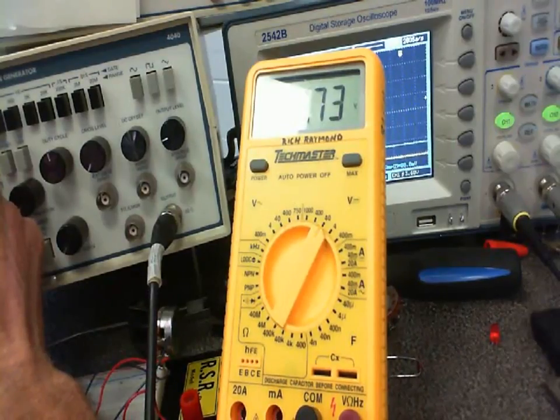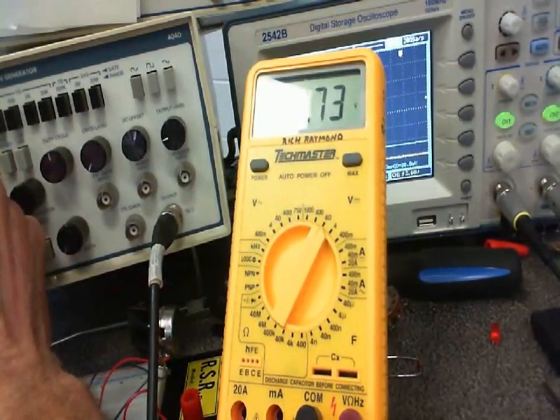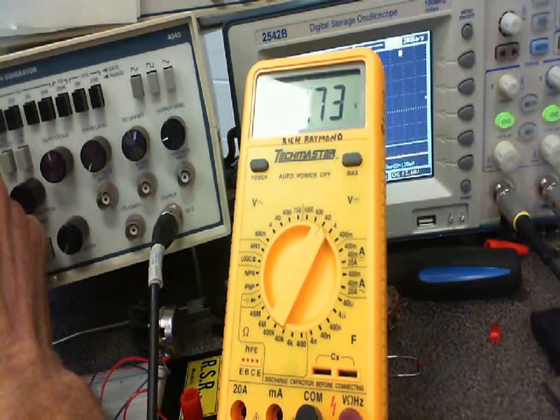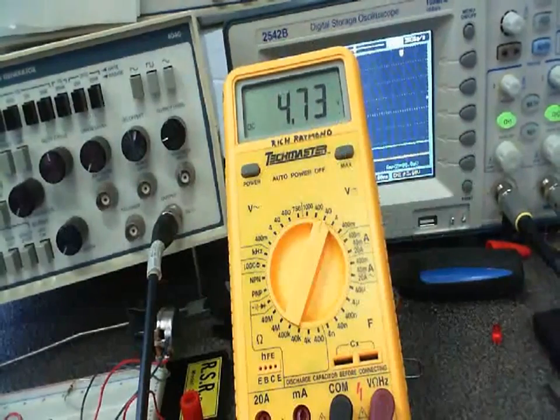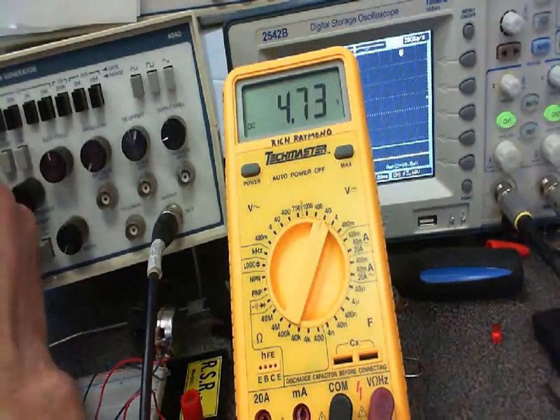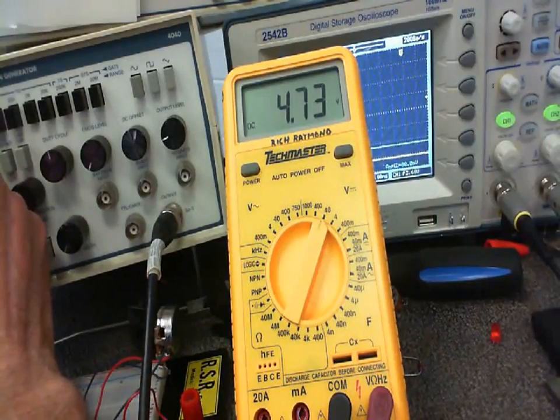Now eventually we could probably cause the transistor to saturate. See what's happening? We started off with 4.8 something, now we're down to 4.7 something. You can see the 7.3, which is what's important here. And just when I let it off, it went back to 7.3. Now I'll have to heat it up again.